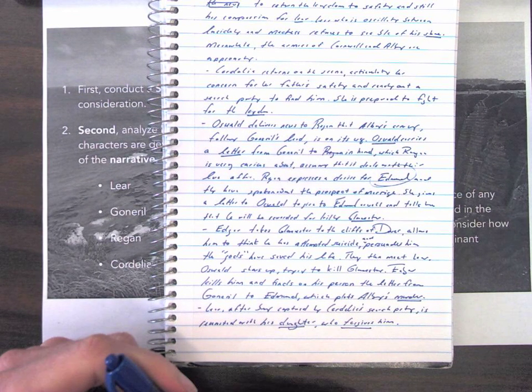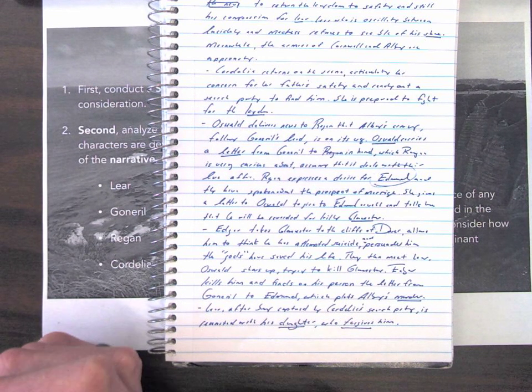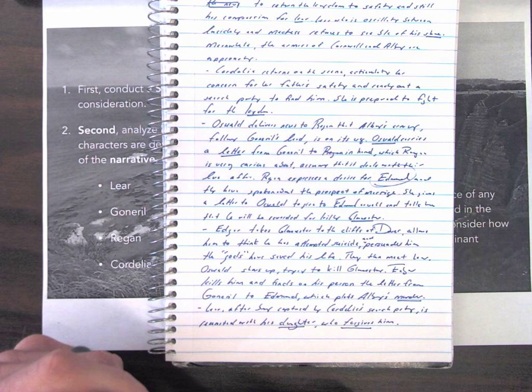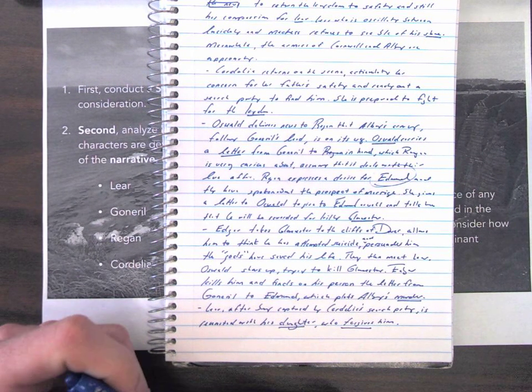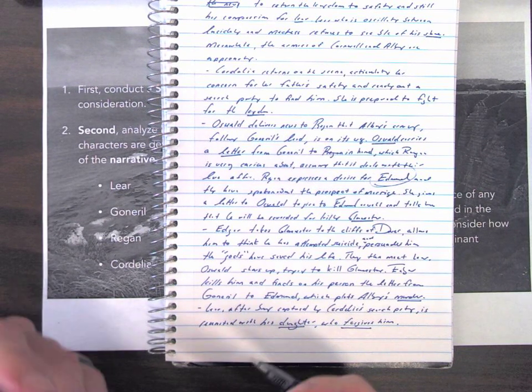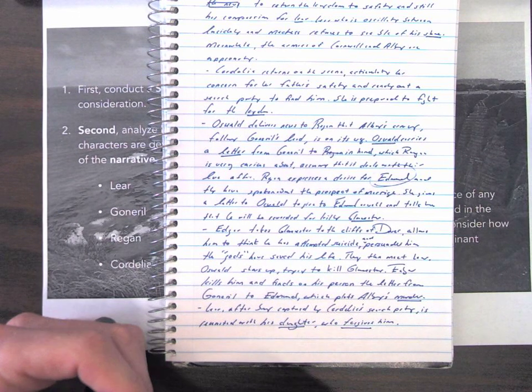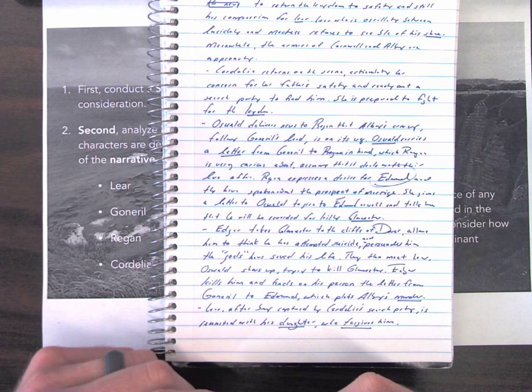All right, and Gloucester counts to three, holds his breath, and then steps out and faints. Obviously he's very afraid to die, so he temporarily loses consciousness. And then Edgar, pretending to be another person, a peasant at the bottom of the cliffs, says, "Oh my gosh, wow, the gods saved your life."